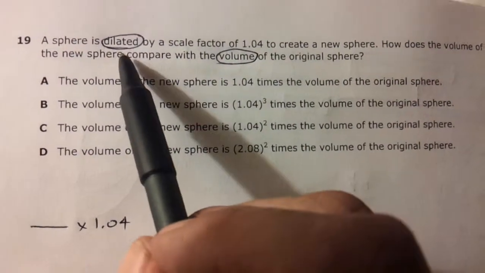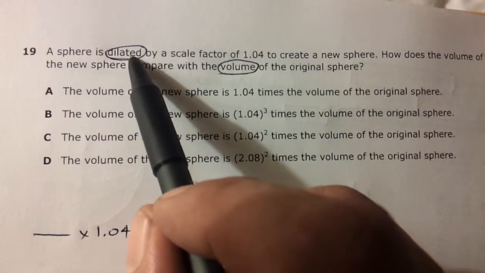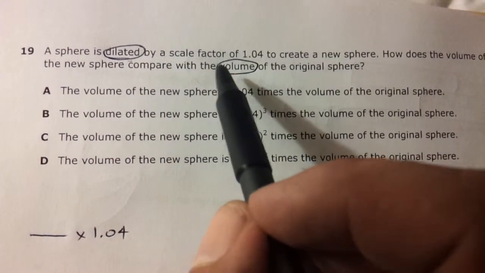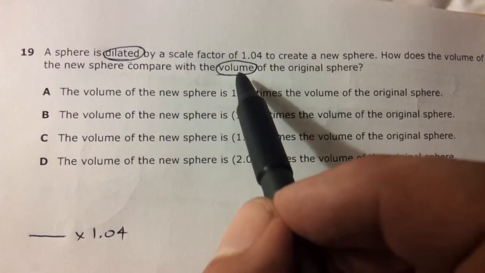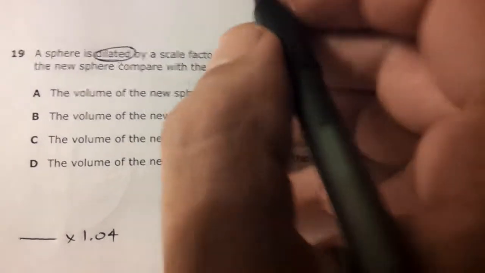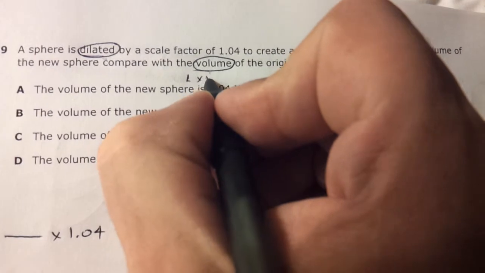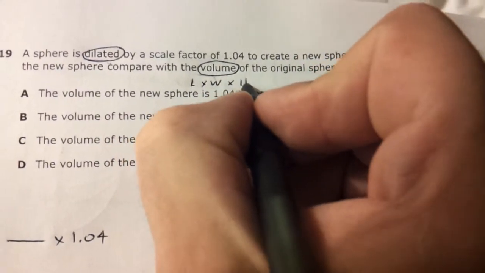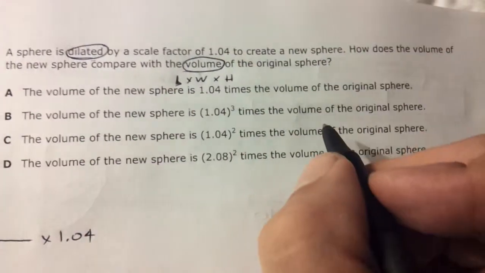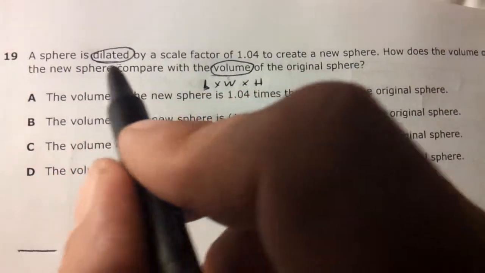I'm back with another STAAR release test question to look at with you. This one has to do with dilating by a scale factor. This time we're going to dilate an object that has volume. Now remember volume, length times width times height. Three dimensions: length times width times height. So volume is going to be in cubic units. Cubic units of volume.